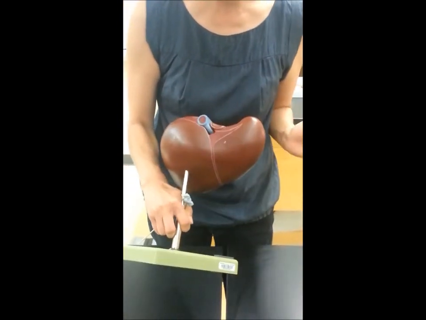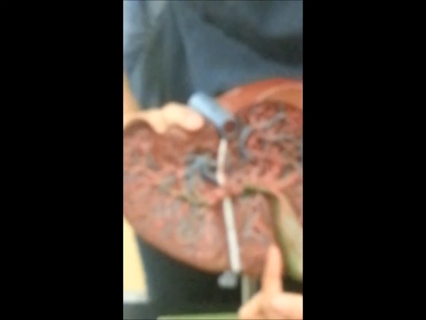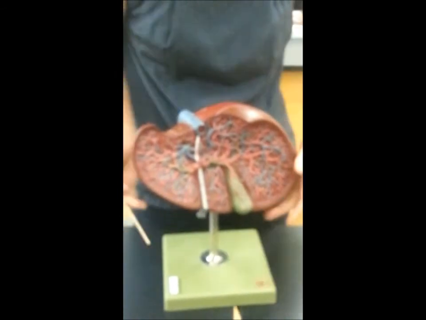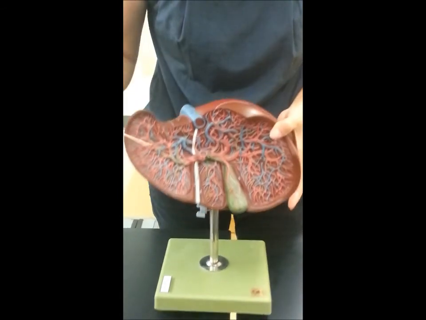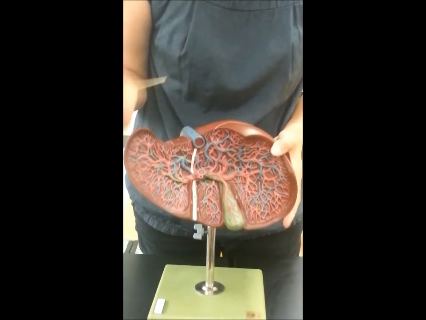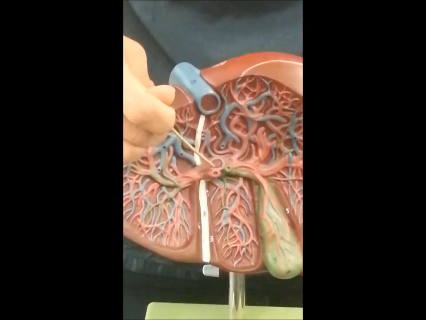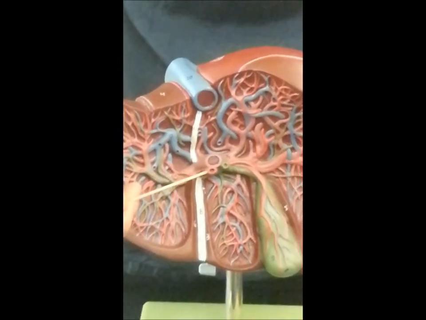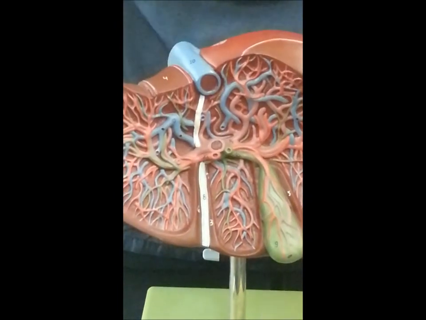Right lobe, left lobe of the liver. We have the caudate lobe, quadrate lobe. We have the falciform ligament between the two larger lobes of the liver. Here's our gallbladder. Here's the porta hepatis. Those three structures of the porta hepatis are the hepatic portal vein, the hepatic artery, and the bile duct, common bile duct.